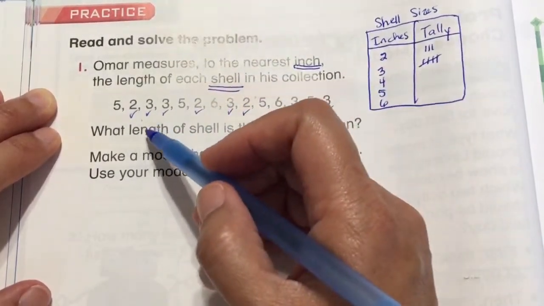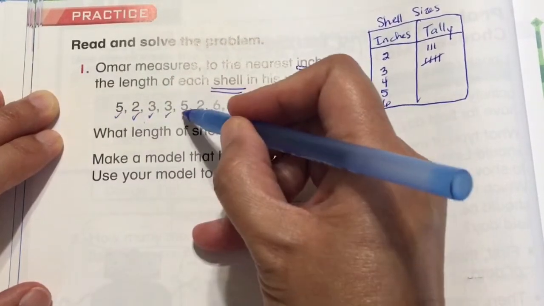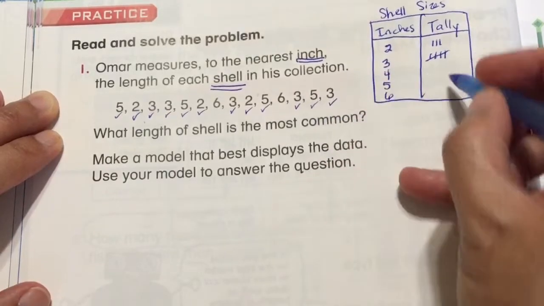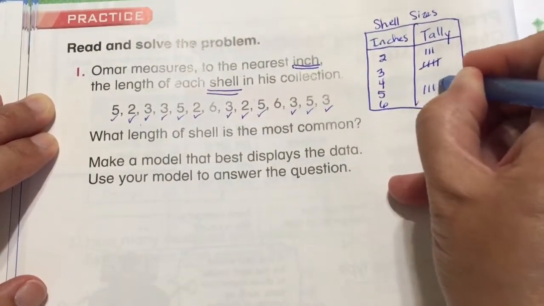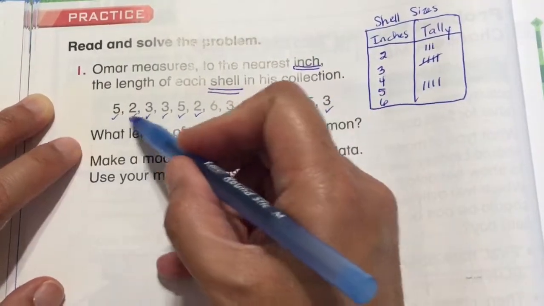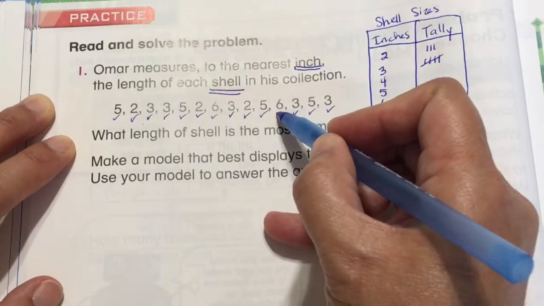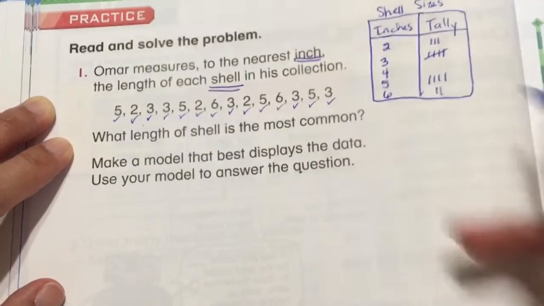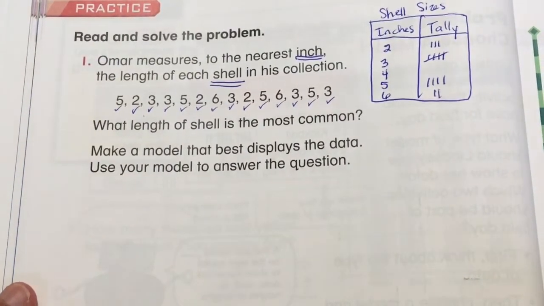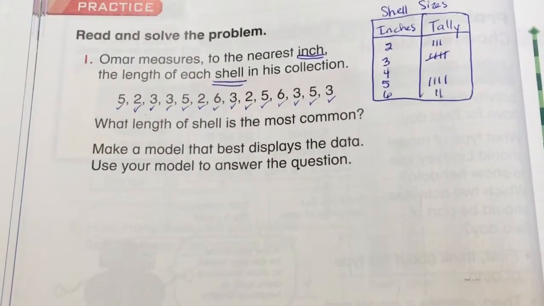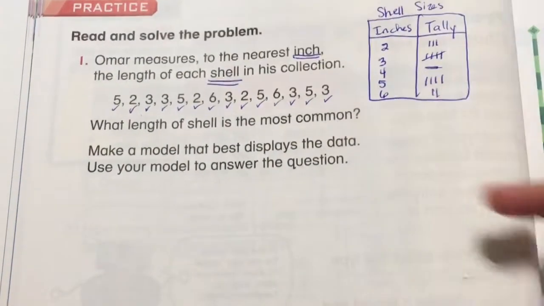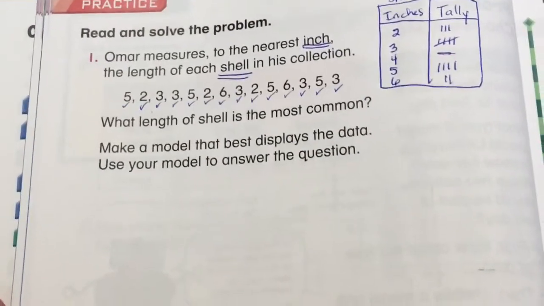How many shells are 5 inches? 1, 2, 3, 4. And last of all, how many shells are 6 inches? 1, 2. Oh, very good. Remember, if I'm moving too fast, pause it and write this down. Just remember, there's none for 4. Maybe I'll just put a line through there so I don't get mixed up and write something down.